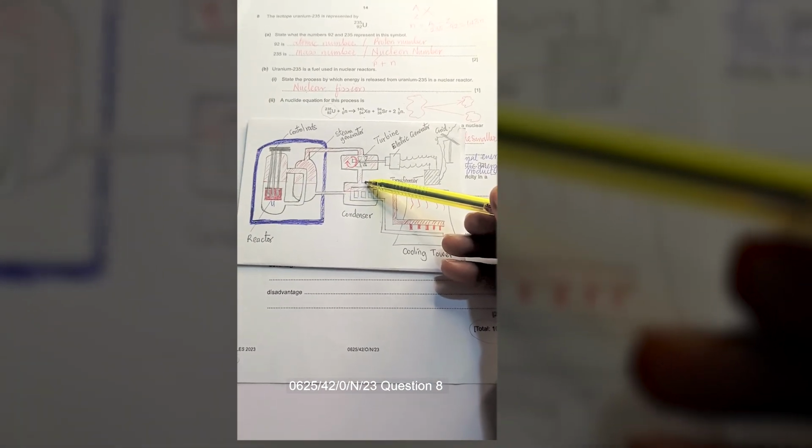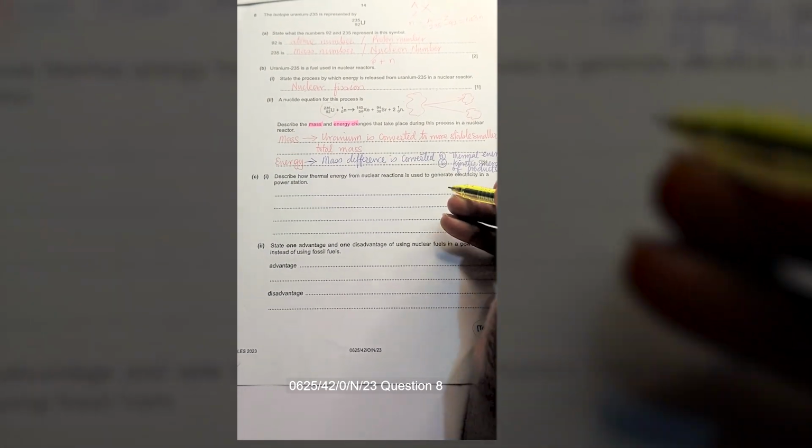So let's just put this one in a simple way that you can write. So let's explain that. So what happened? Let's just put it in simple steps. So what happened in the nuclear reaction?